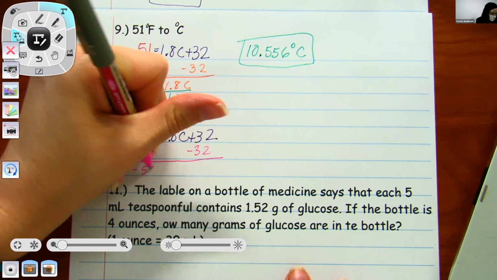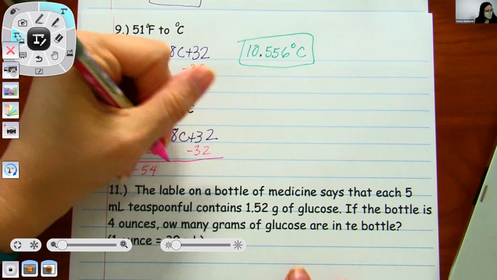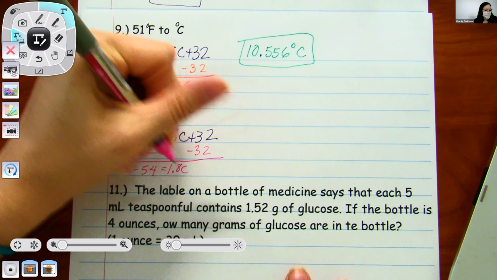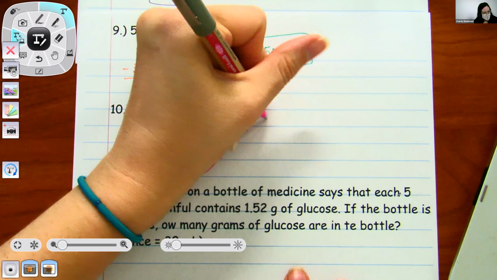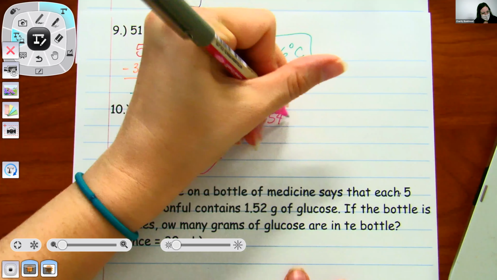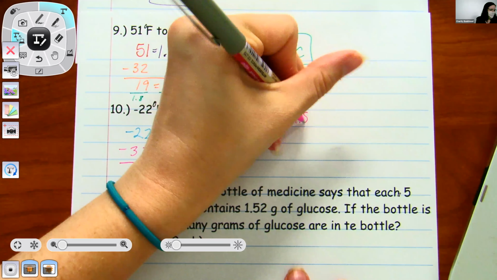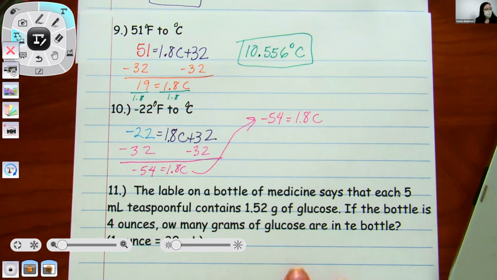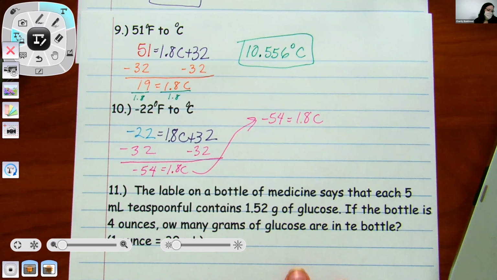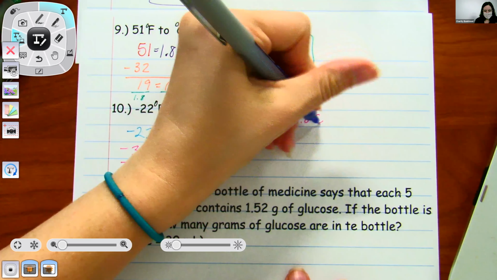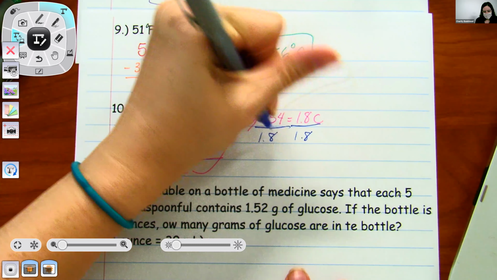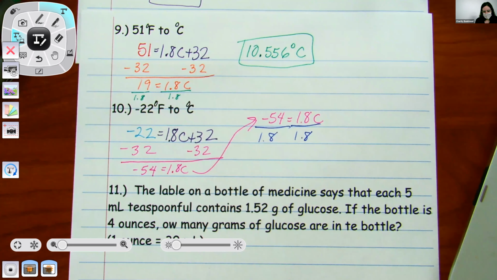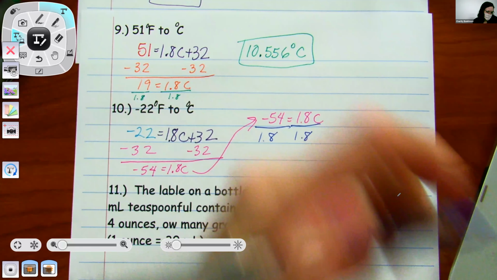So negative 54 equals 1.8 C. And then just divide both sides by 1.8. And that's negative 30 degrees Celsius.